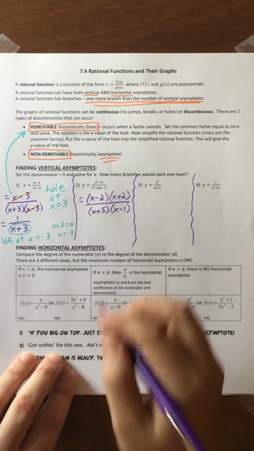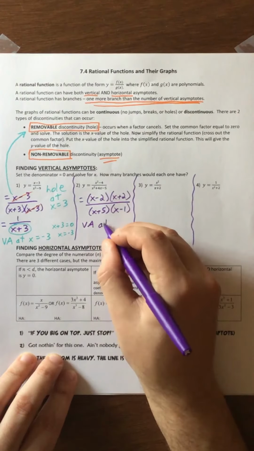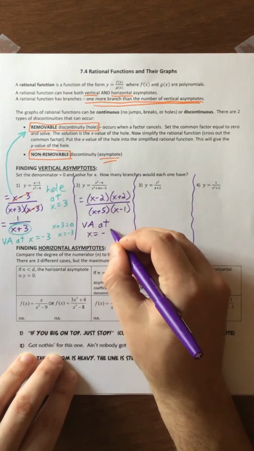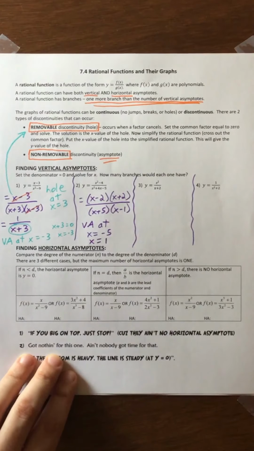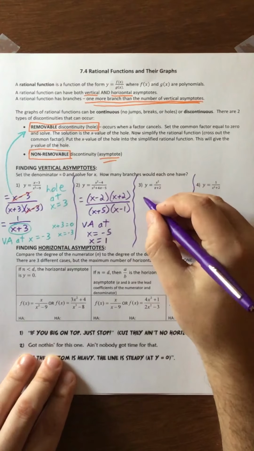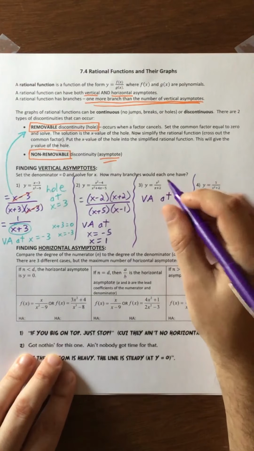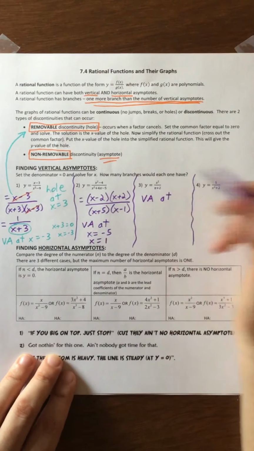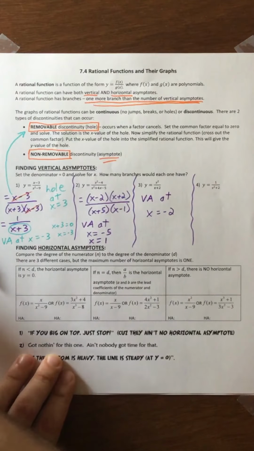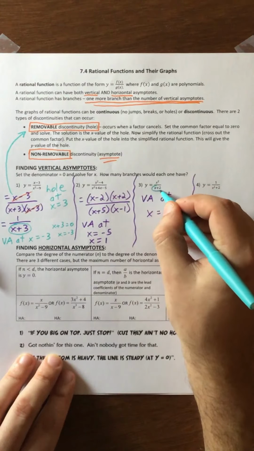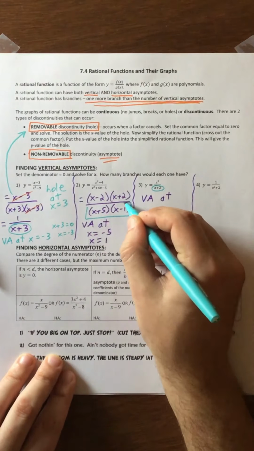Okay, first step, factor. If nothing can be canceled out, then there are no holes. Just got to see where the vertical asymptotes are. Okay, no factoring can be done in number 3. So we just say there's a vertical asymptote at x equals -2. Again, for the vertical asymptotes, I'm checking my denominators. I want to see where my denominators equal 0.